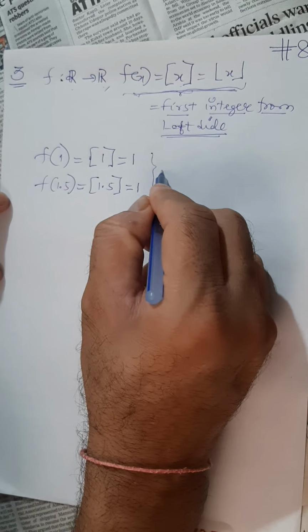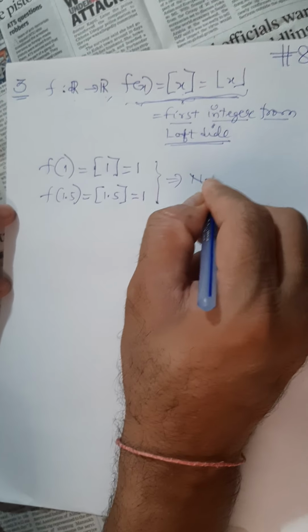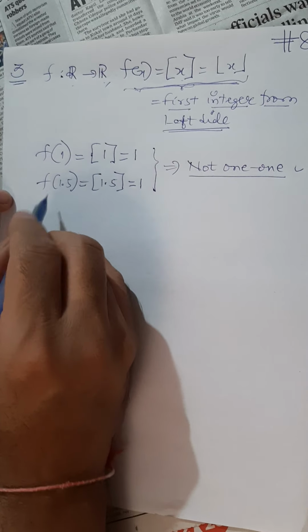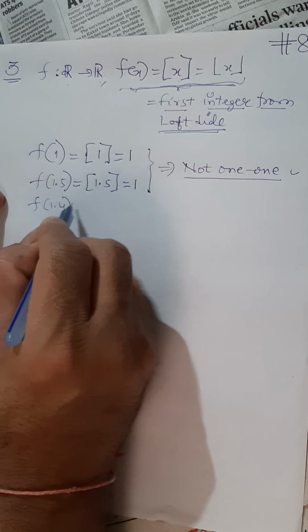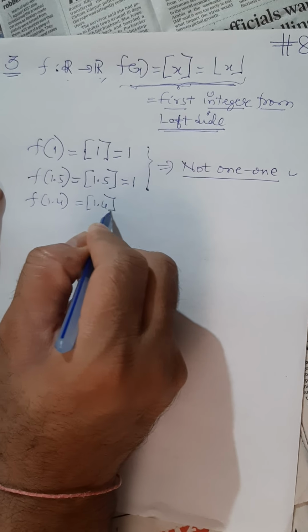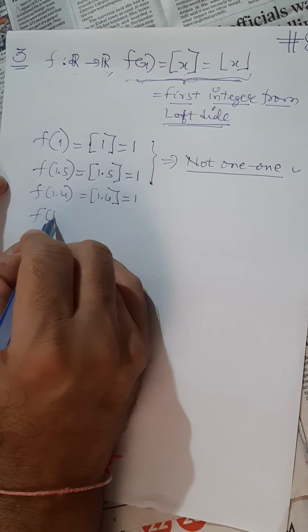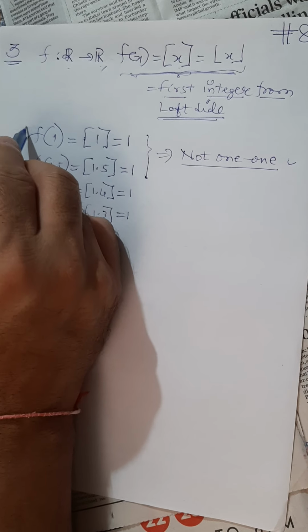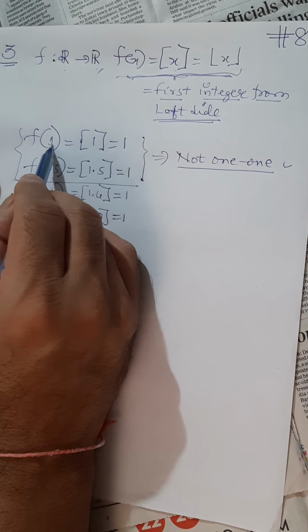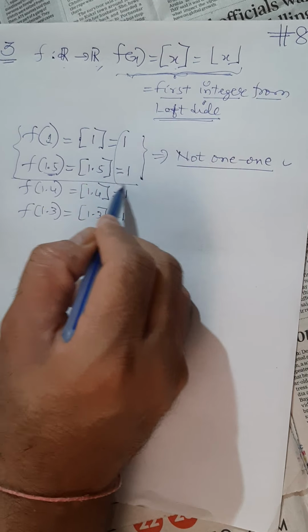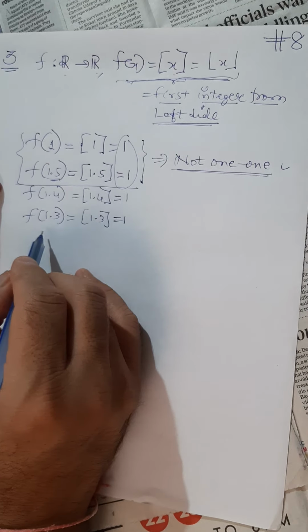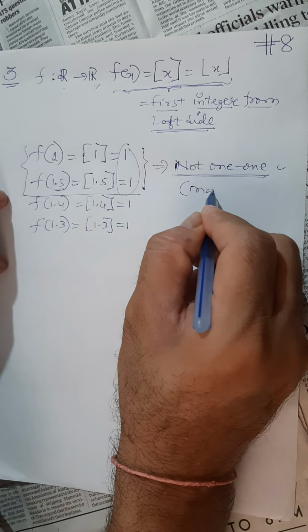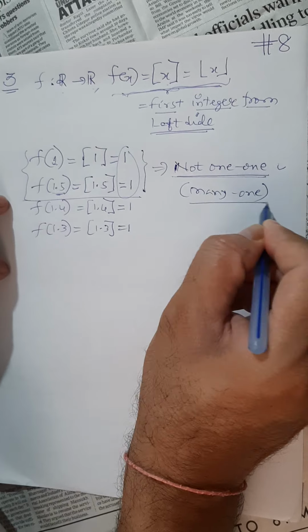So from this, immediately what is your conclusion? Not 1-1. This is not a 1-1 function. Even you can choose f(1.4), which is box of 1.4, which is also 1. Even if I choose 1.3, you know that box of 1.3 is also 1, and so on. But just one example is sufficient. Members are different, but their images are the same, so not a 1-1 function. This is highly a many-one function, remember.